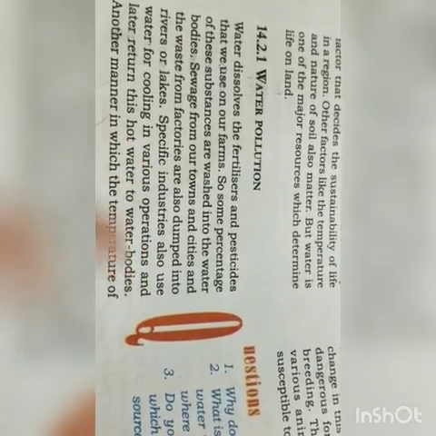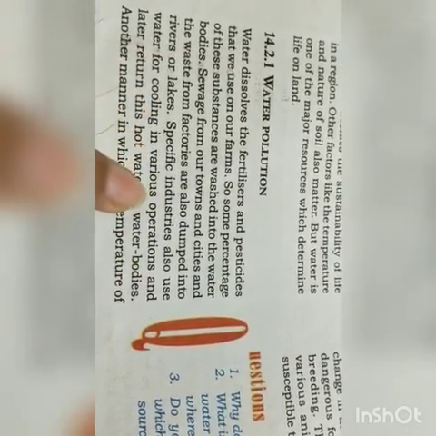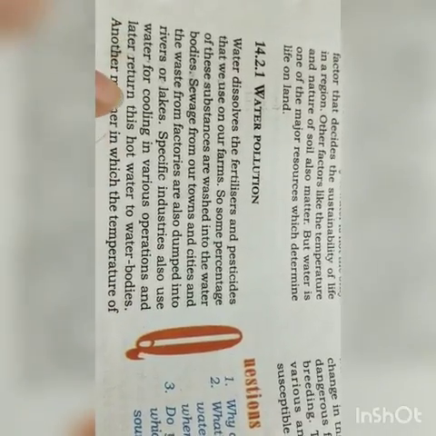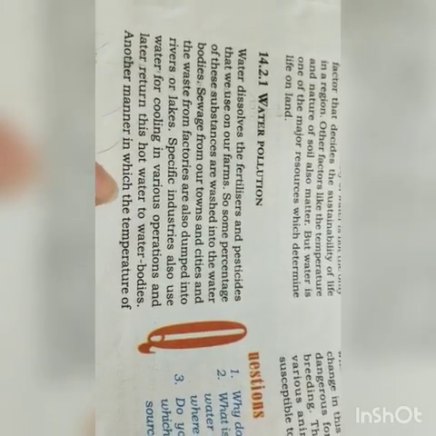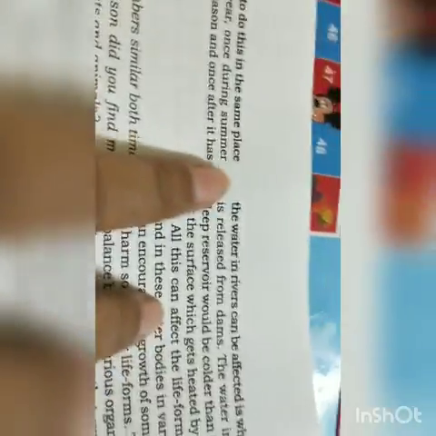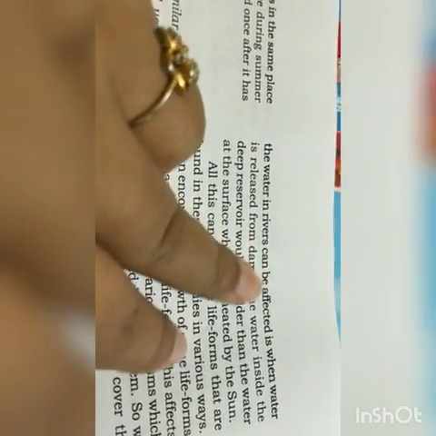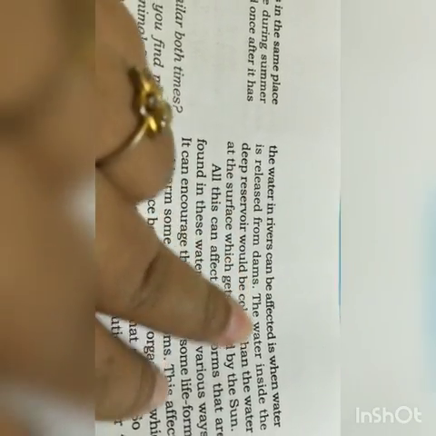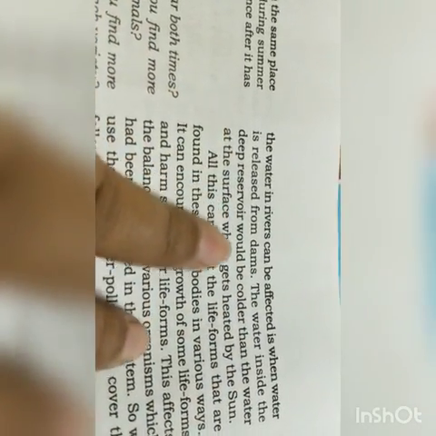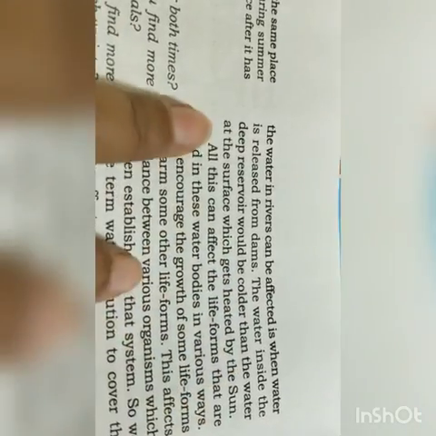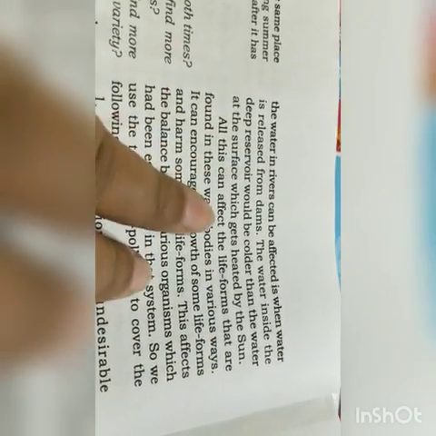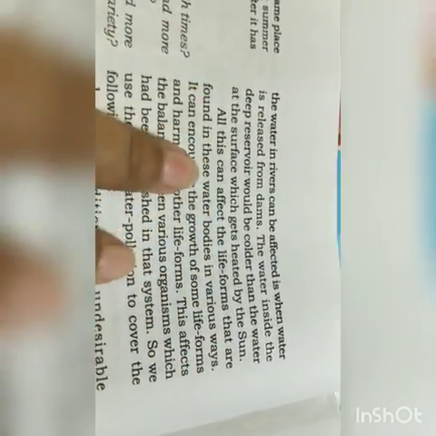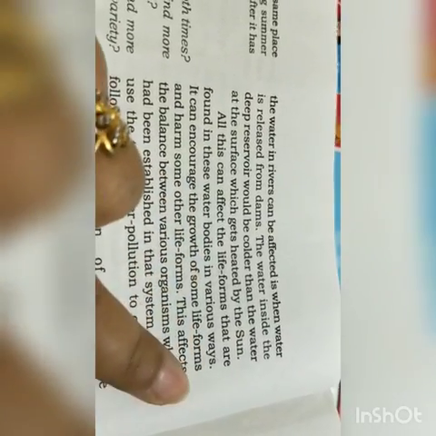Specific industries also use water for cooling in various operations and later return this hot water to water bodies. Another manner in which the temperature of the water in rivers can be affected is when water is released from reservoirs. The water inside a deep reservoir would be colder than the water at the surface, which gets heated by the sun. All this can affect the life forms that are found in these water bodies in various ways.